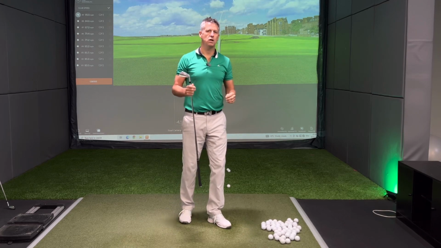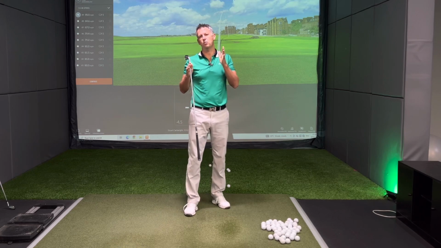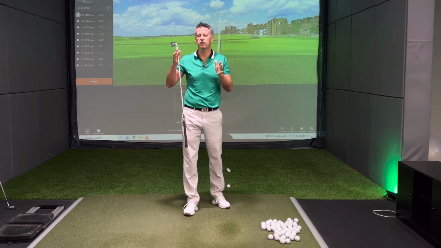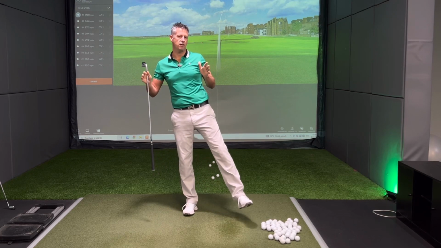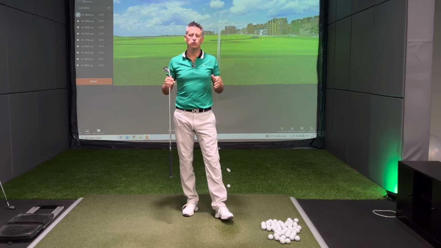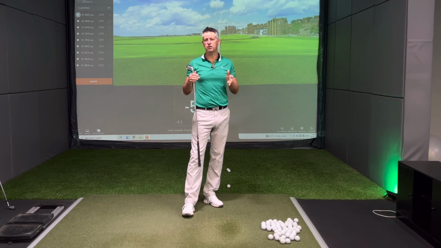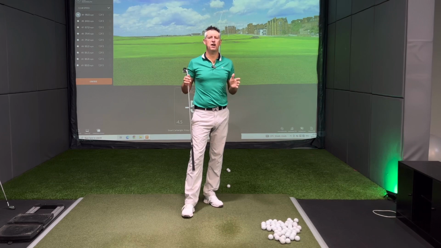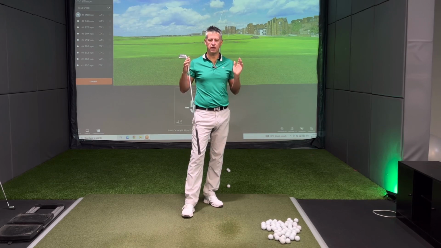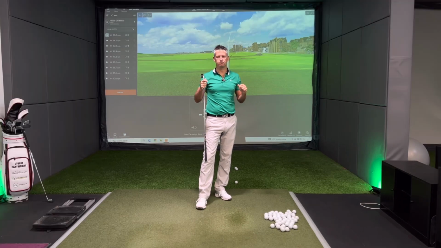But if we were to work on it, if you sit with a 7-iron in the window of somewhere in the region of 75 miles an hour to 90 miles an hour, an attack angle for a mid-trajectory ball flight with a 7-iron is around the region of 2.5 to 3 degrees down, all the way up to 5.5 degrees down. You're going to play some good golf in that attack angle range.